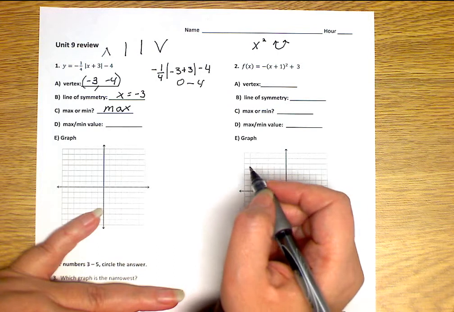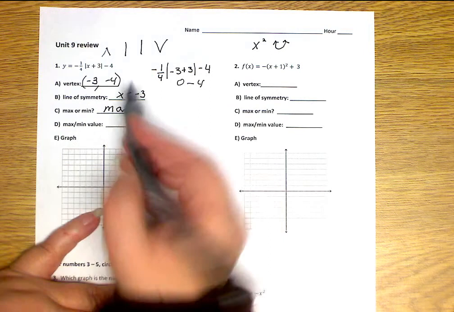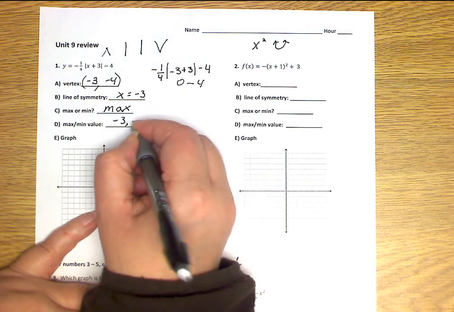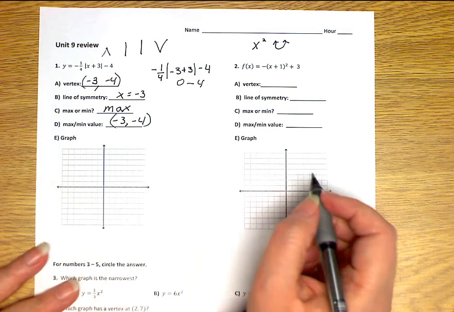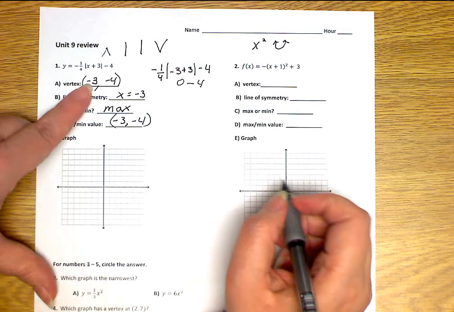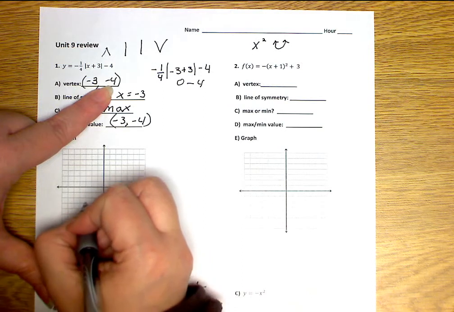What is the max value? It's your vertex, negative 3, negative 4. So you plot this point, negative 3, negative 4. 1, 2, 3, 1, 2, 3, 4.